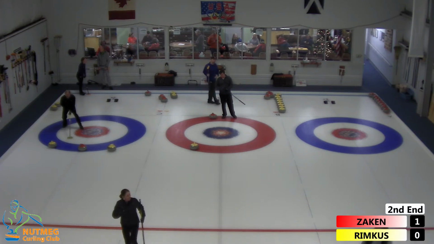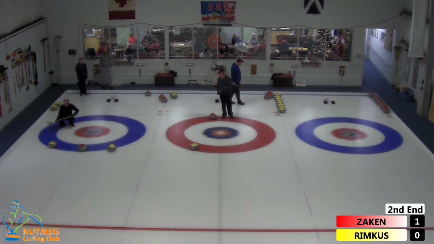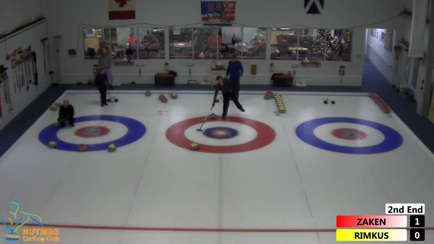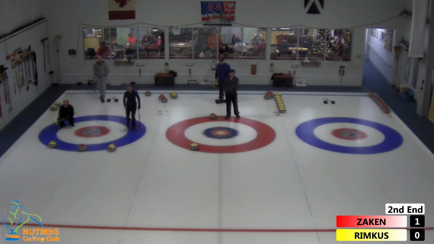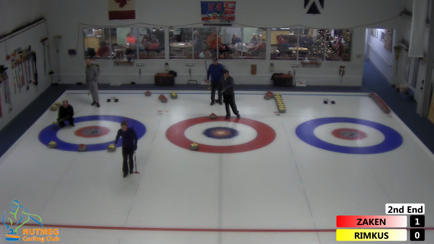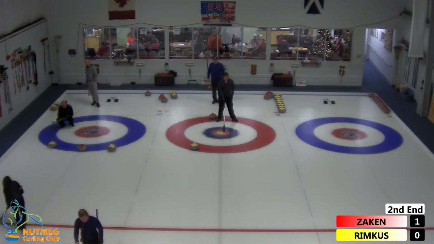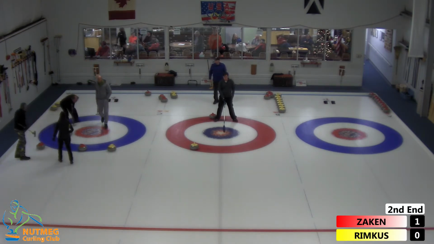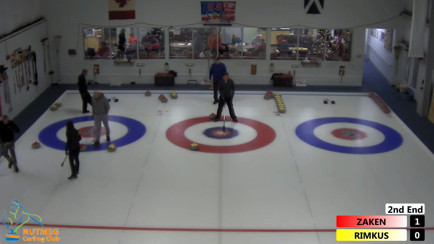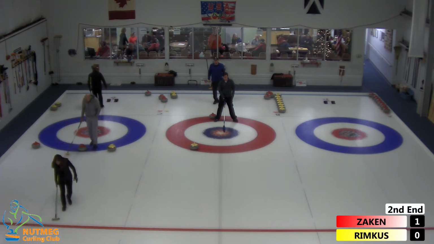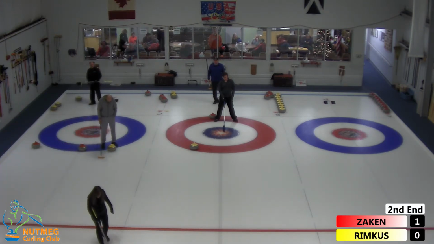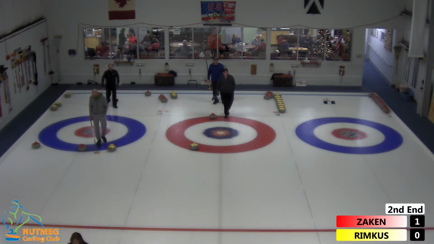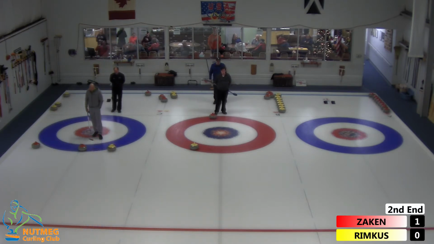But Andy will quickly call, I believe, to get rid of that red stone. No, that's fine. He's going to draw underneath his own. Red stone is behind the tee line, so it's actually his friend. So he's just going to draw in behind his own yellow guard. Zaken calls for the takeout and gets it on sheet C. He would have liked to have rolled in, I think, but a little too much curl.